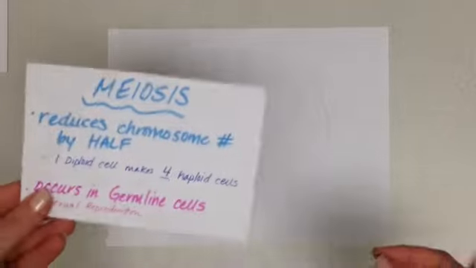So this mini lecture is going to be about the process of meiosis. And so I will walk you through the different stages that we see in our two cellular divisions of meiosis. And we'll talk about how the chromosomes segregate and the ways that we introduce genetic variability during this division process.